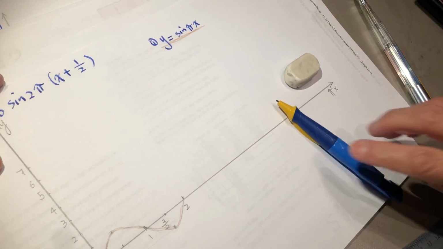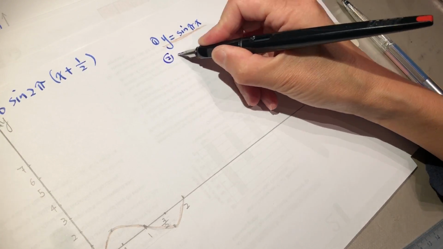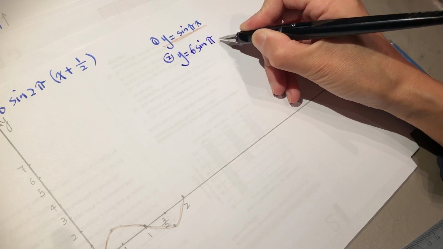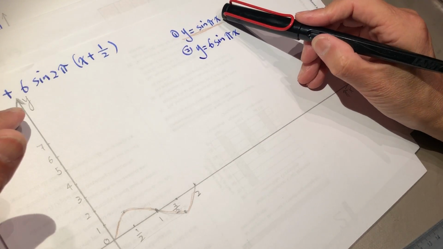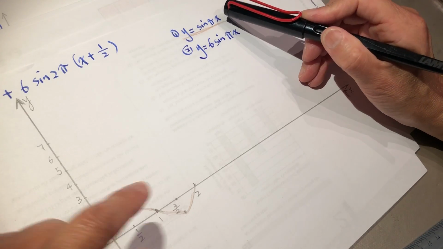First, the brown one. Now, the second one, we will start to do some transformation: y equal to 6 times sine pi x. So when x is 1 pi, y is 0.